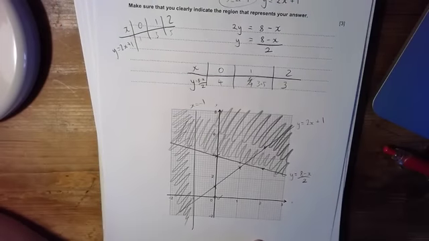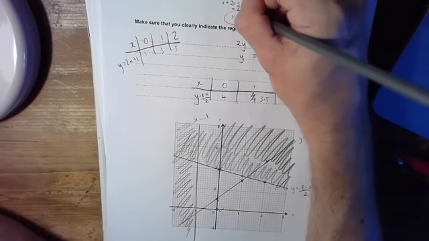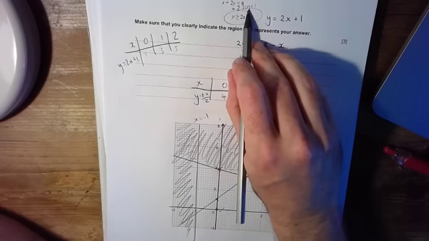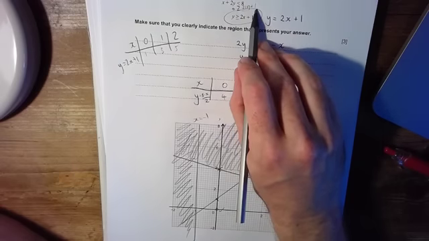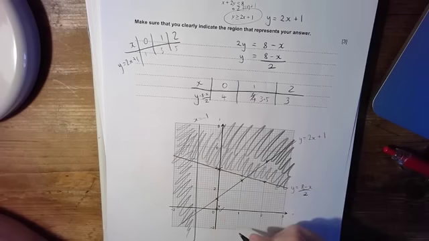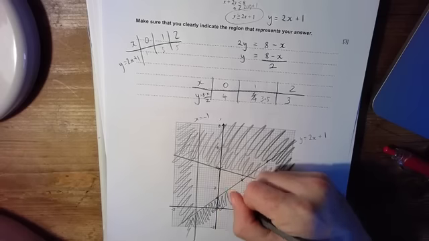And then finally, for this one here, 0 is greater than or equal to 2 lots of 0 plus 1. So that becomes 2 lots of 0, which is 0, add 1. 0 is greater than 1. That's not true. So this time, the origin is not the side of this line that I want. So I'm going to shade underneath this line here.